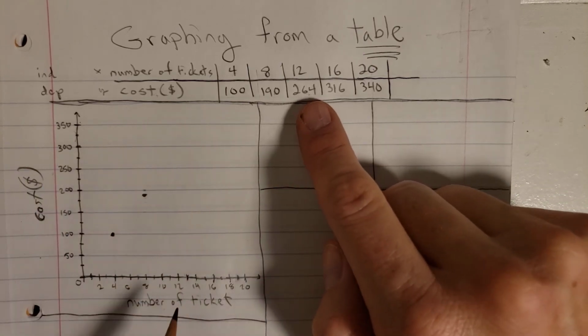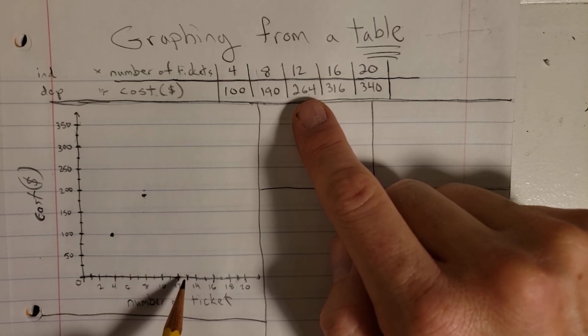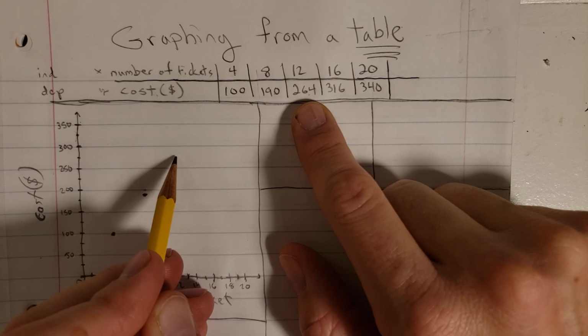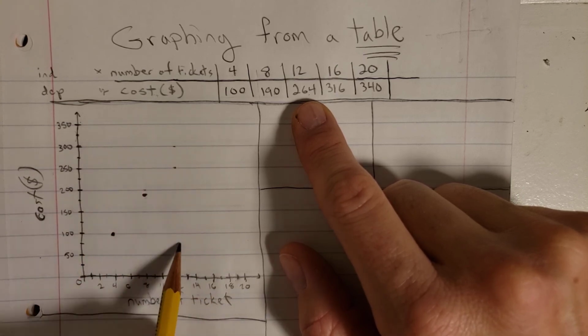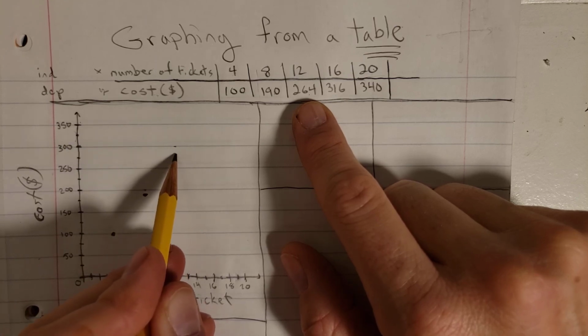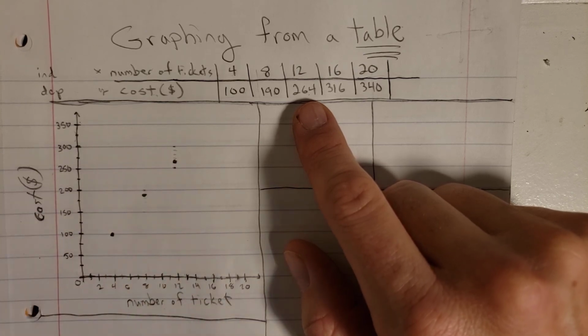All right, now we have 12 and 264. So 12 and 264. There's 250. There's 300. Is that straight up? Yes. And right, so 1, 2, 3, 4. So 260 would be right up there. 264 might be a little bit above that.